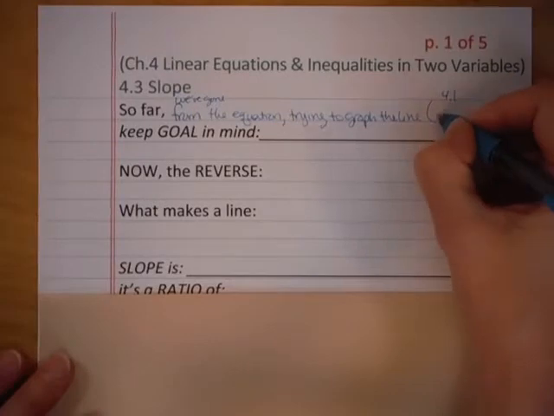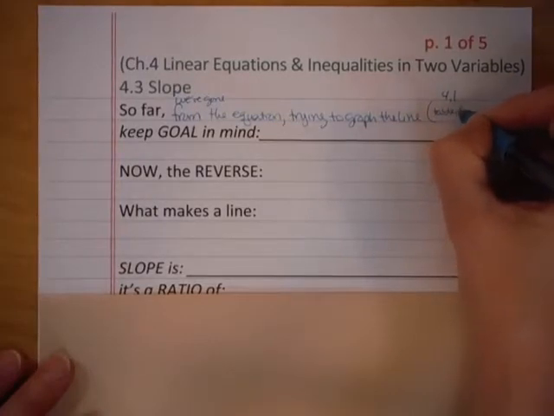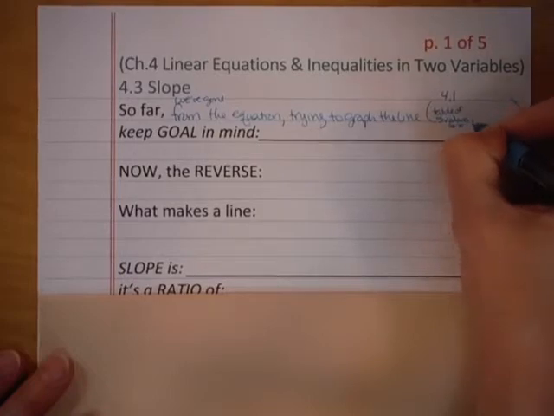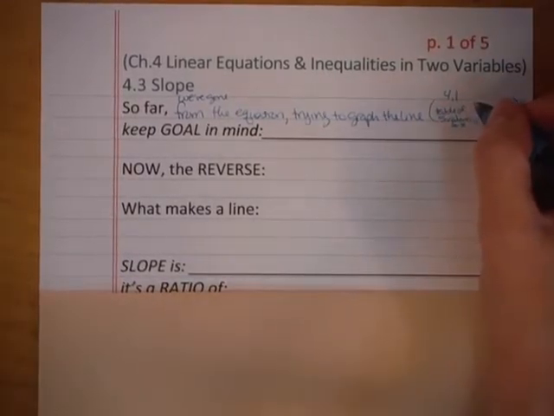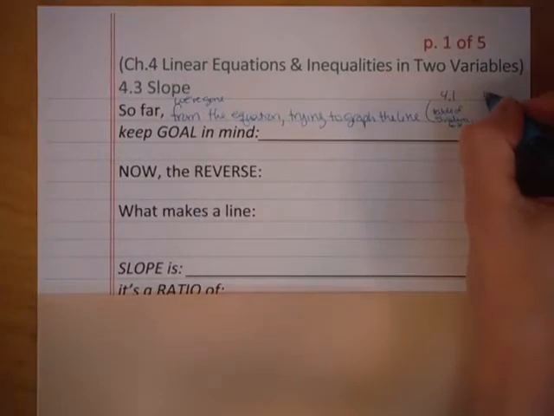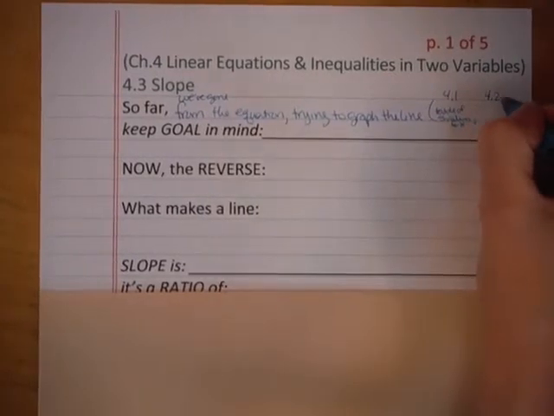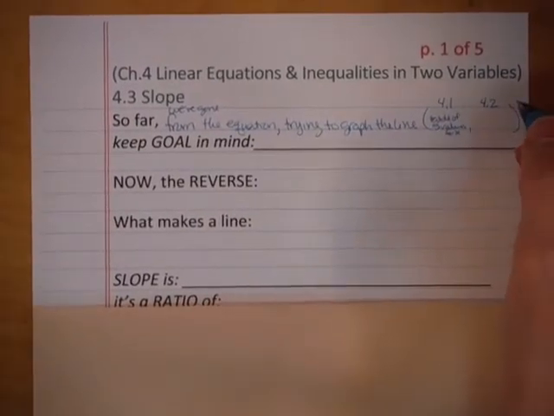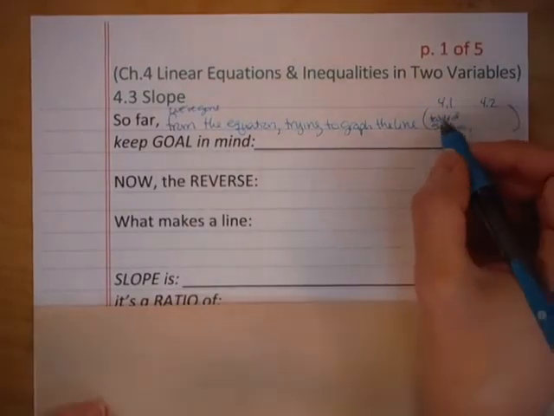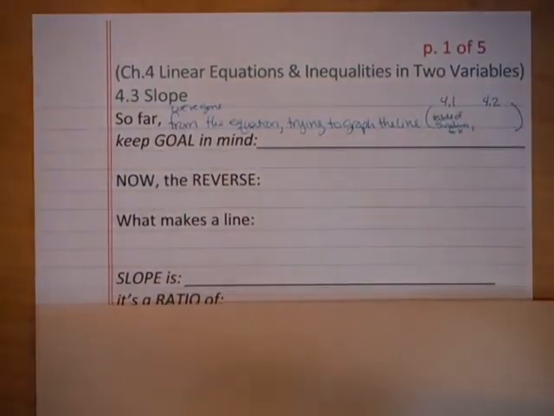In 4.1, we used a table of 5 values that we picked for x, plugged them in, found our y values, connected the dots, created the line. Exhausting, time-consuming, but a good exercise in how points go together to create a line.